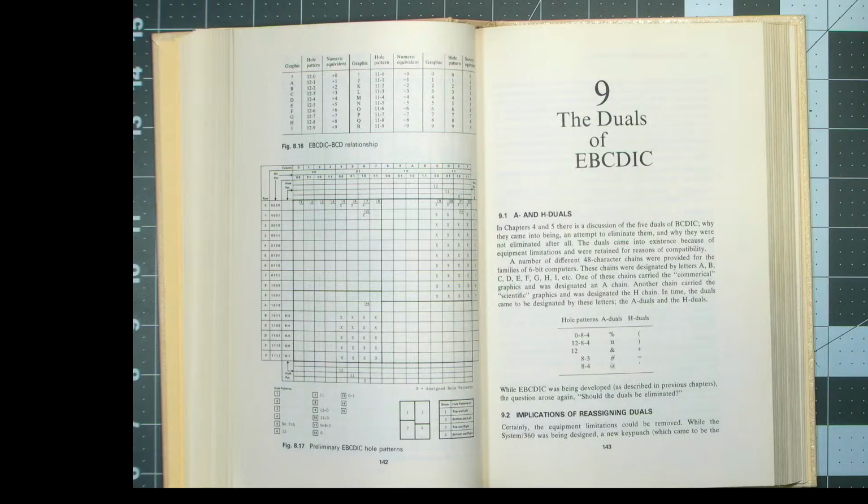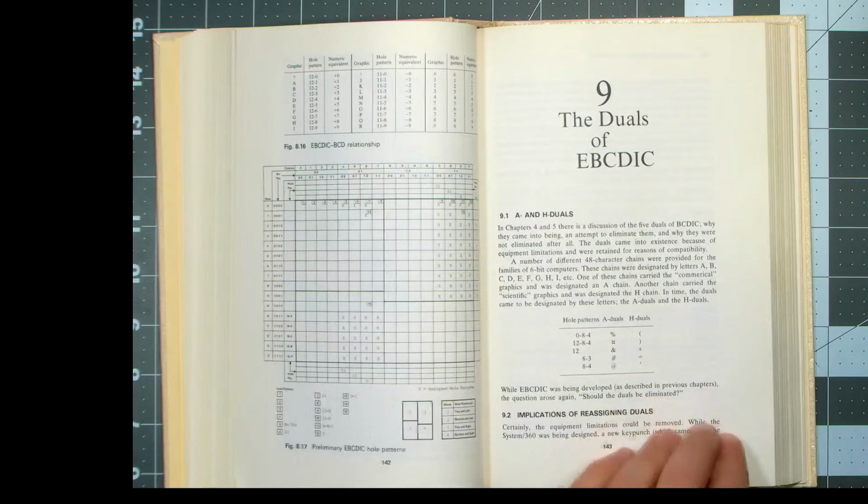So in BCDIC, we had different characters represented by the same bit pattern, depending on whether you had commercial graphics or scientific graphics. So you could have the A chain or the H chain. And so the question was, in EBCDIC, should the same bit pattern represent percent or open paren? Let's find out.